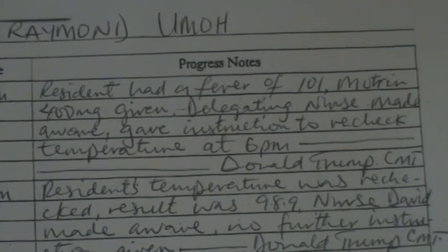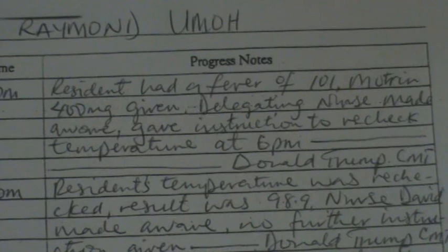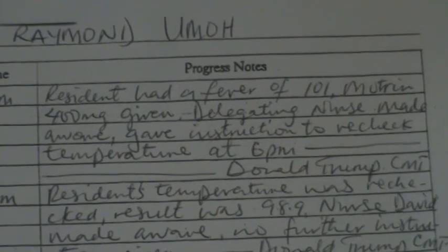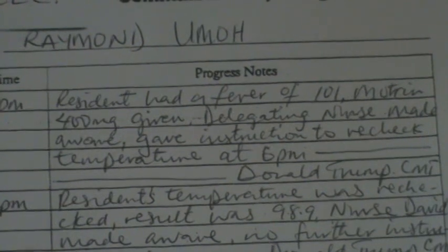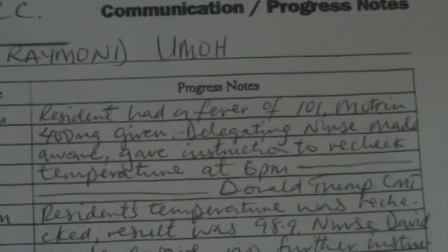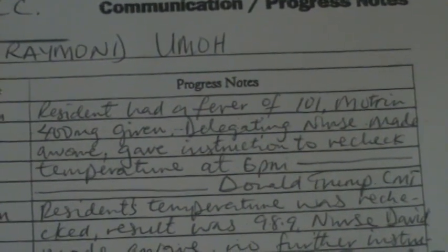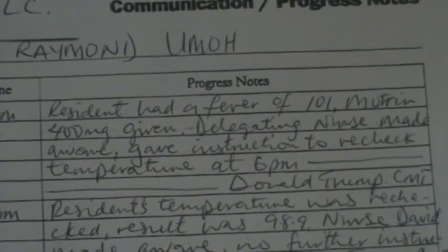So now what did you do? Motrin 400 milligram given. Okay. What else did you do? Delegating nurse made aware. So you reported it. Okay. Did he give any instruction? Yes, he did. Gave instruction to recheck temperature at 6 p.m.